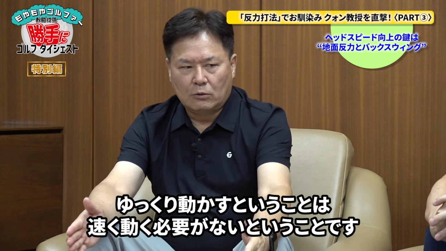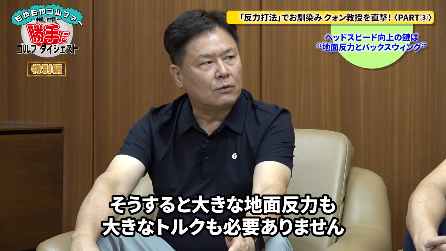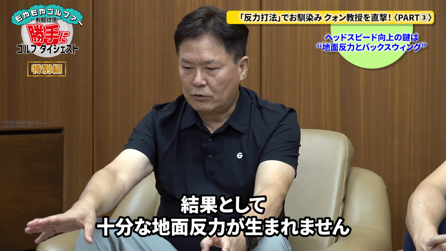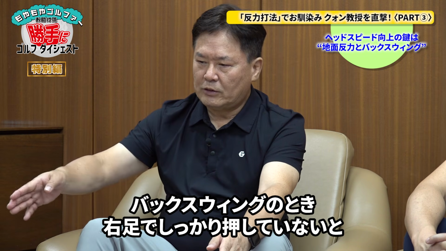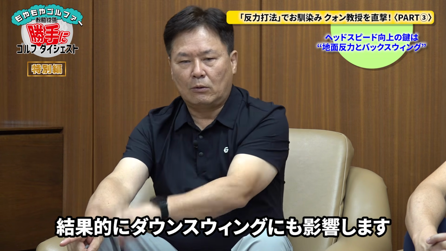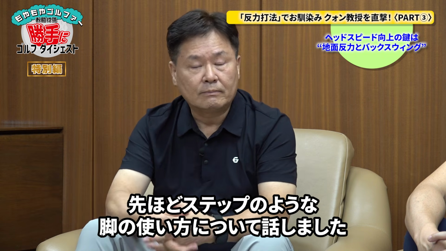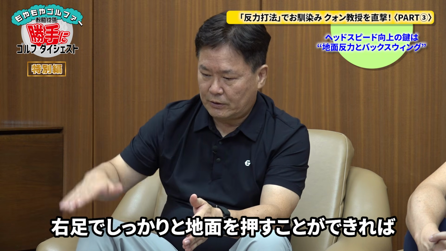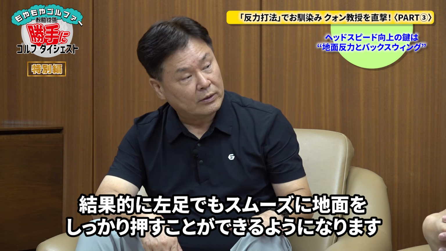Now, when you have a slow backswing, that means you don't want to move fast. Then you don't need the large force and the large torque. That means you are not pushing the ground hard enough. And if in the backswing your right leg is weak and not pushing the ground, then it also affects the downswing. So earlier I mentioned the stepping leg rhythm. When you have an active push with the right leg in the backswing, then it's also easy to push the ground well with the lead leg.